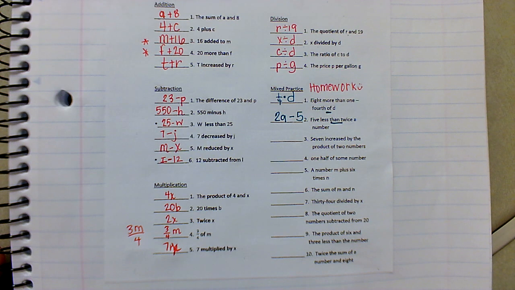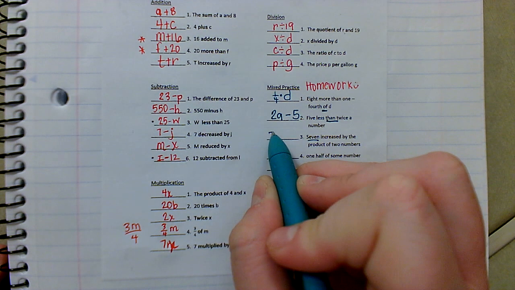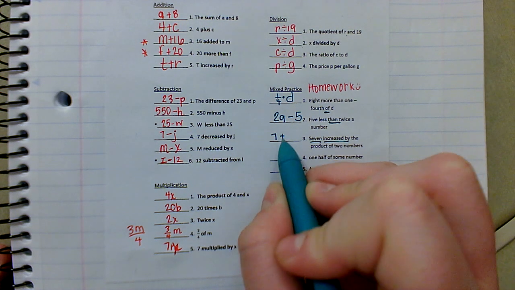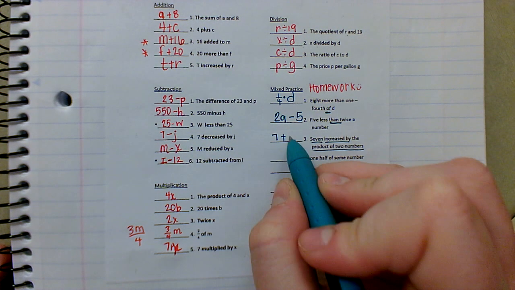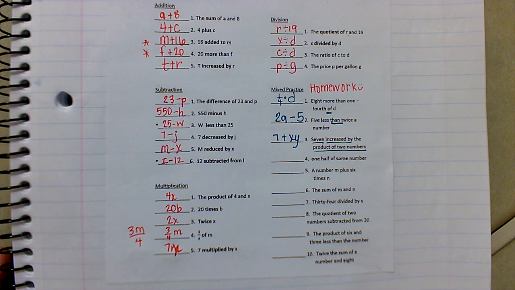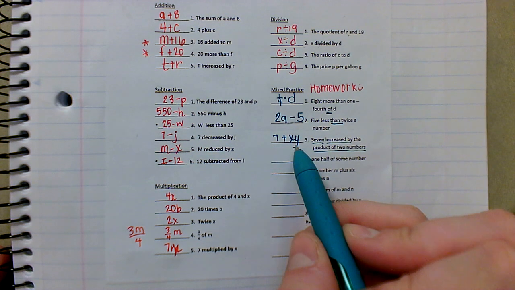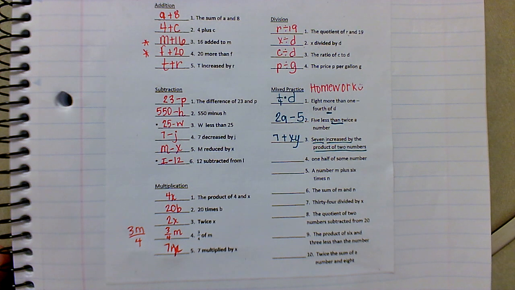Number 3, 7 increased by the product of 2 numbers. Do we need to reverse the order for this one? No. So, 7 increased by the product of 2 numbers. Yes. 7 plus n times n. That'll work. I just used 2 different variables. Oh, n times n.